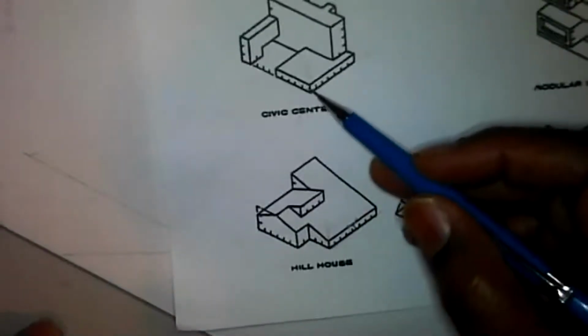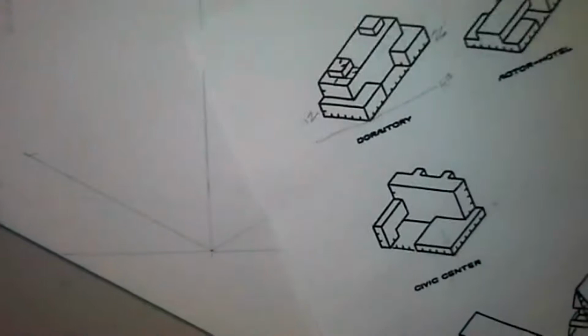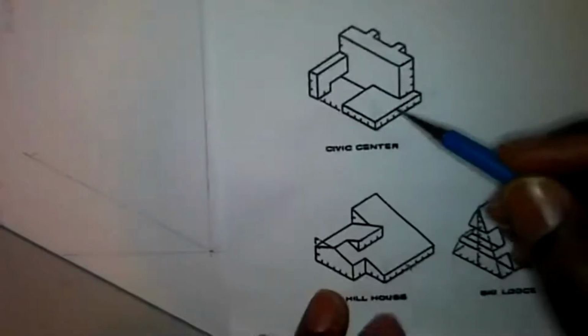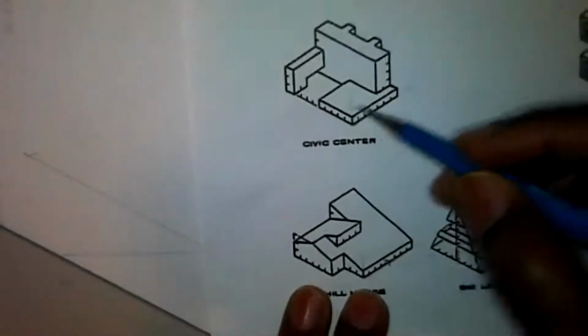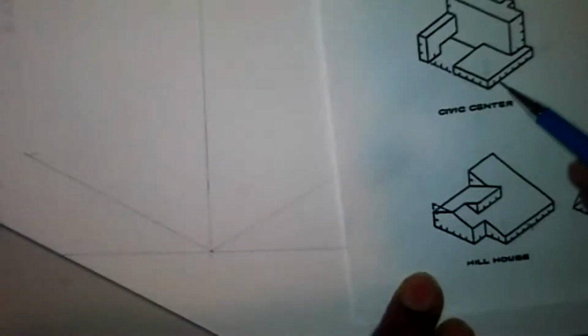Okay, let me turn this around so it'd be easier for me to see my screen. There we go. So now my z-axis is right here. I want to measure over 2, 4, 6, 8, 10, 12, 14. 14 feet at 1/8 scale.